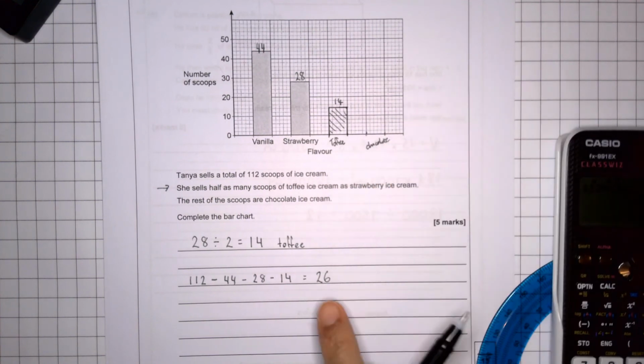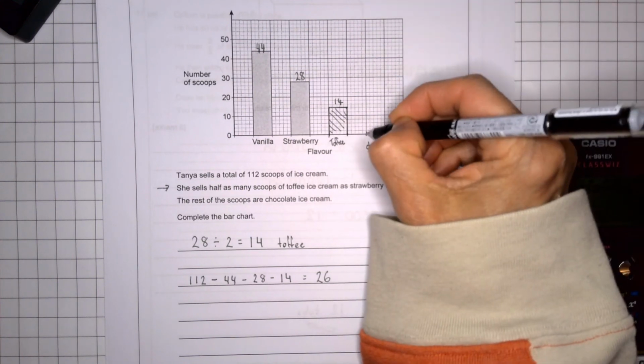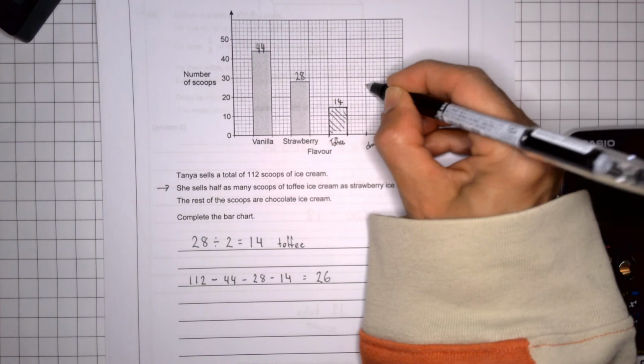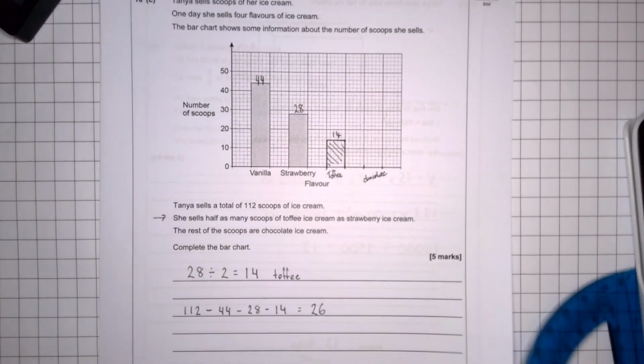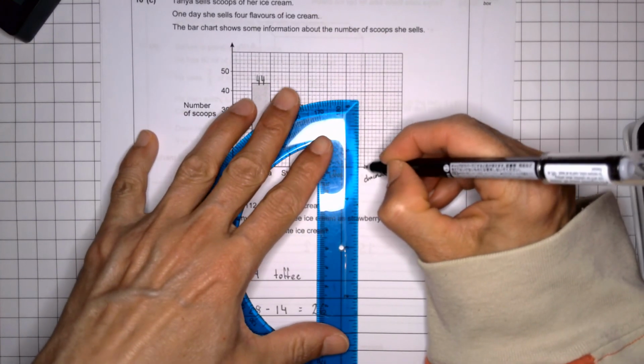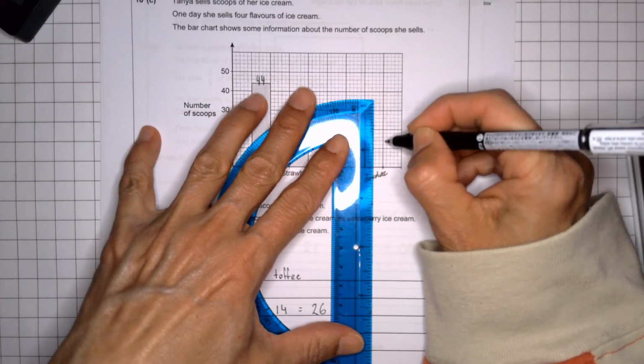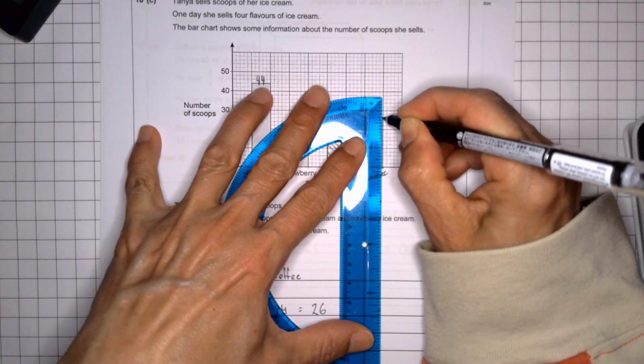Okay, and it's going to be 26. So it's going to go 10, 20, 22, 23, 24, 25, 26. It's going to be up to that point there. Just make sure we can see where it's going up to. It's going up to there. And this one here will go up to there.